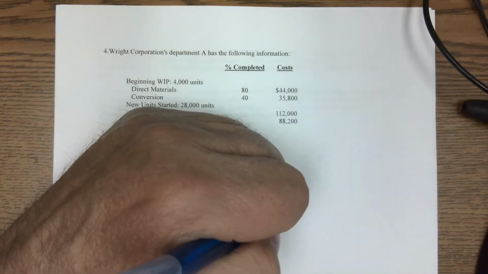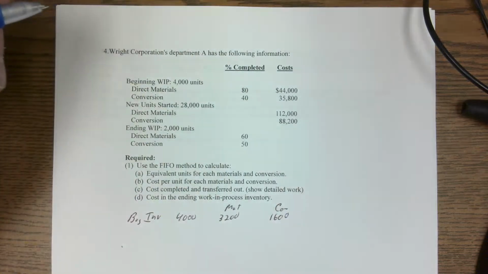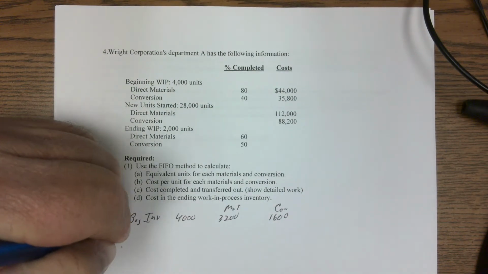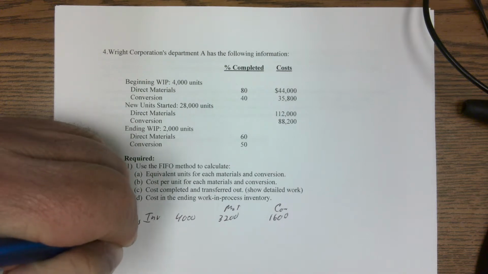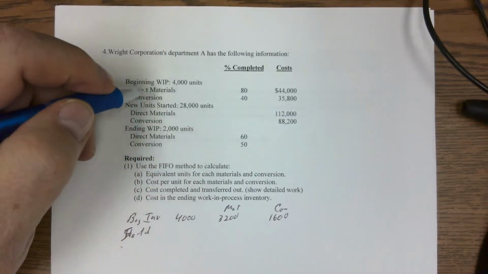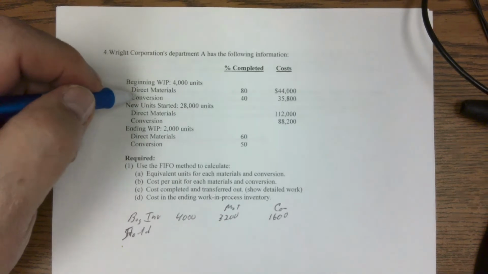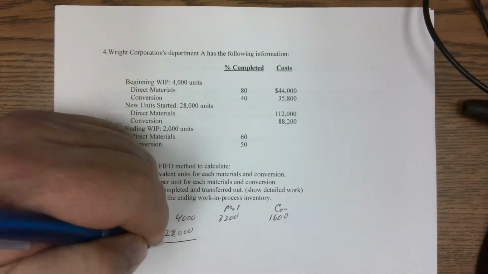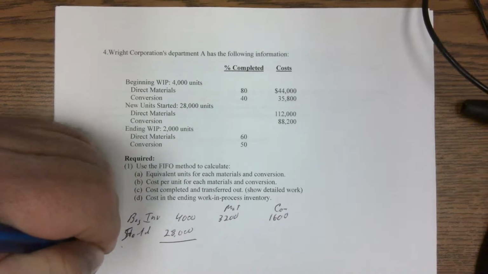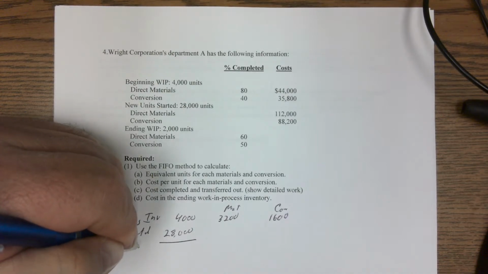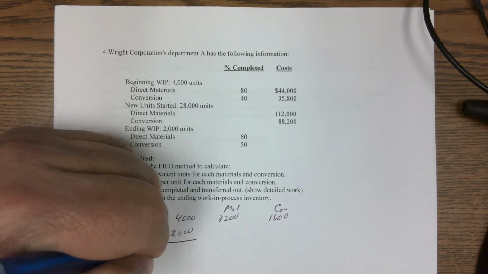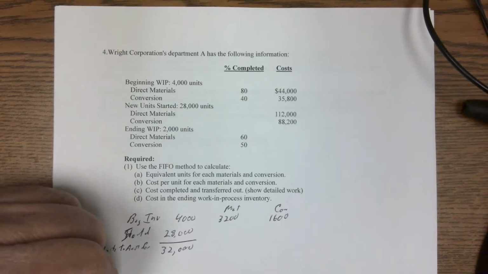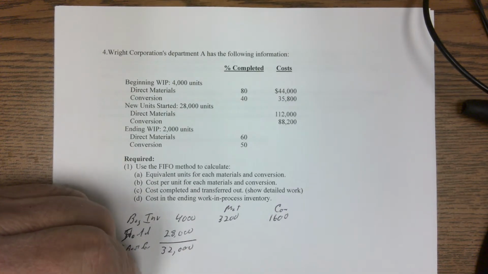So 1,600 there. Then we have started 28,000 units, so our units to account for is going to be 32,000. Then we're going to have the ending inventory.